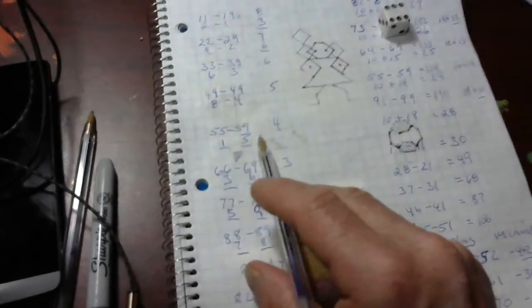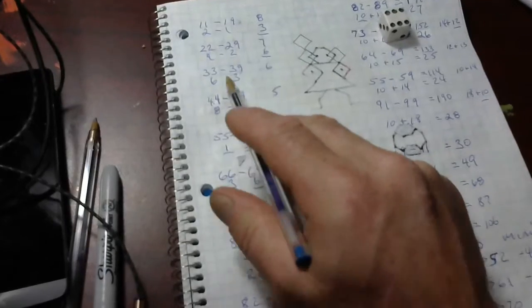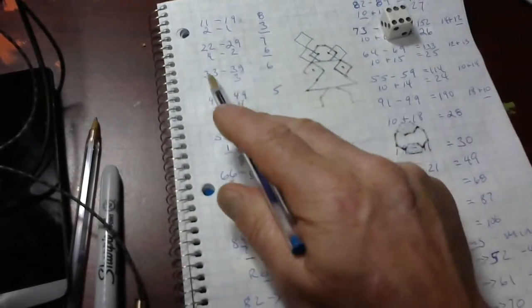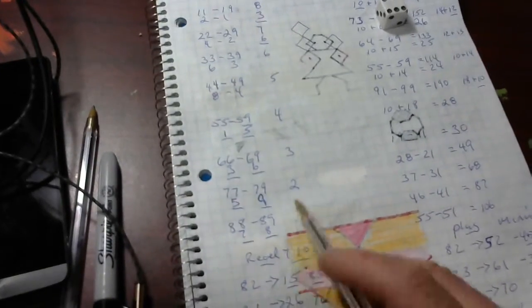9 and 5 is 14. 1 and 4 is 5. 9 and 4 is 13. 1 and 3 is 4. 4 and 4 is 8. 9 and 3 is 12. 1 and 2 is 3. 3 and 3 is 6. They work out both ways all the way down.